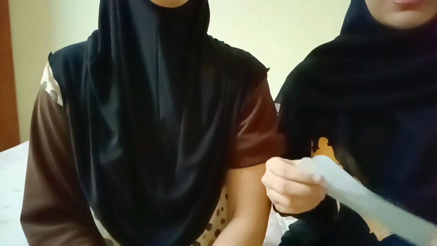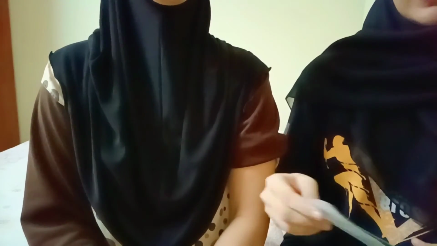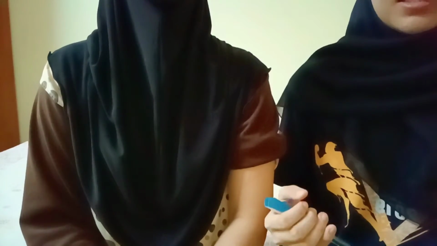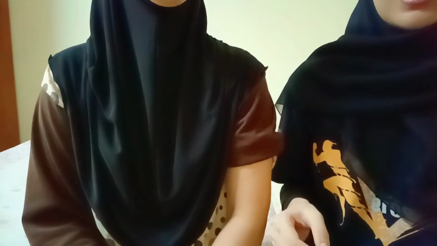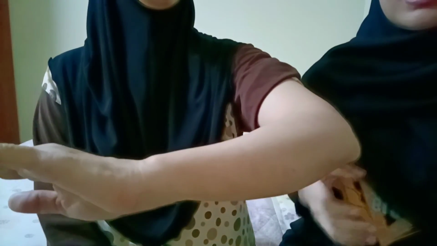Okay, for the third question, I will apply K-tape on the patient's elbow because the patient has a positive test of Mills which indicates lateral epicondylitis or tennis elbow. So first we need to make sure that the patient's skin is not hairy and oily, and also the patient is clear from any skin allergy or skin infection. Okay, make sure the patient's skin is clean.